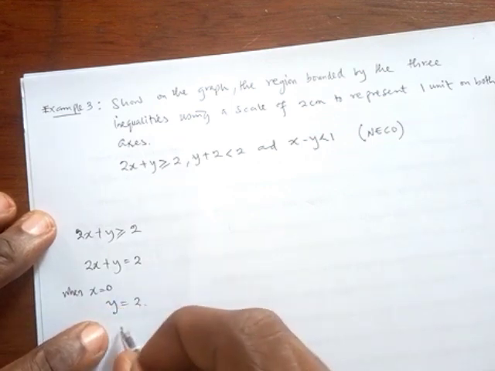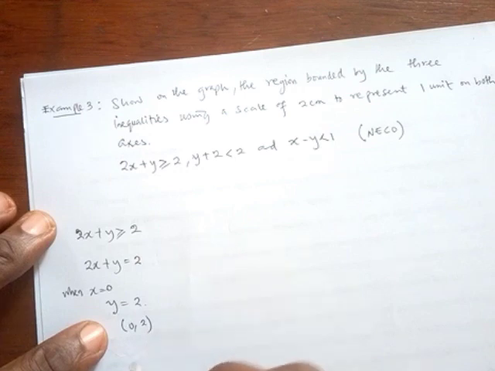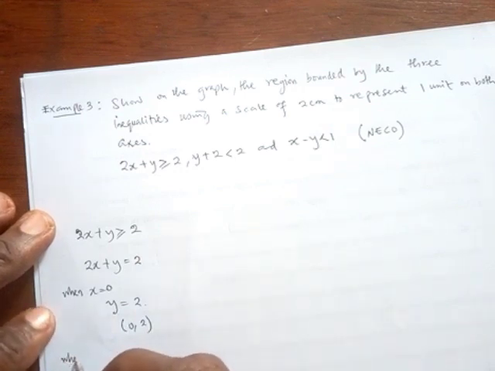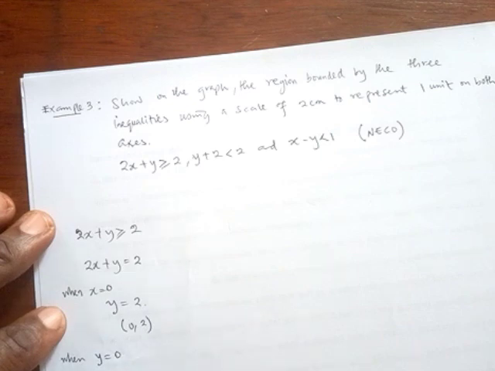So for this point, 0, 2 are the coordinates. And then when y is equal to 0, 2x is equal to 2, x becomes 2 divided by 2, x becomes 1. So for this point we have 1, 0.